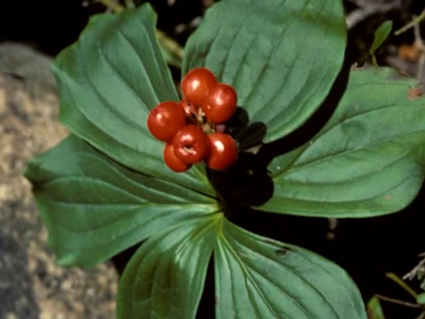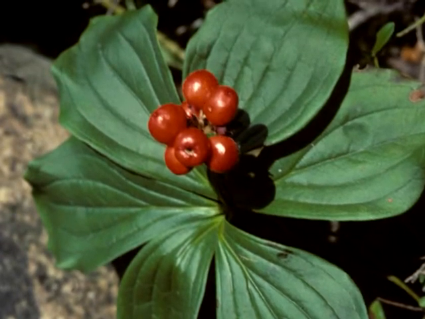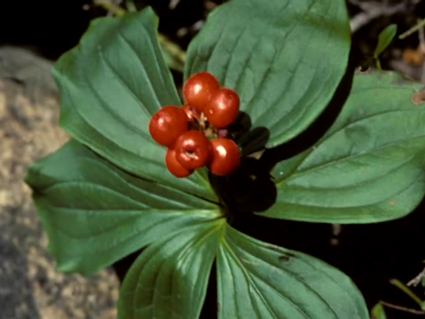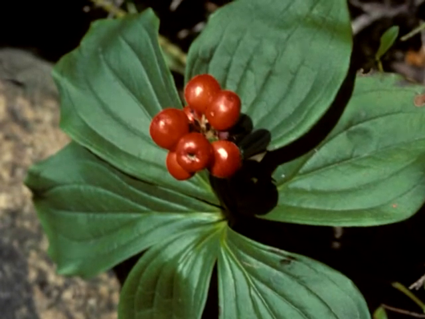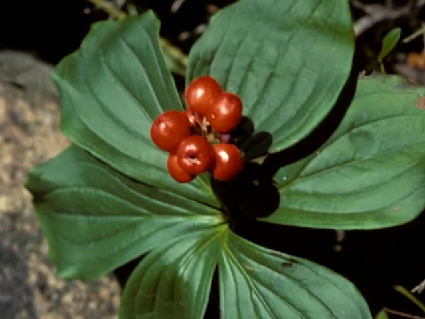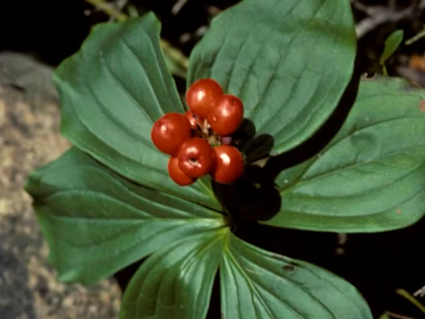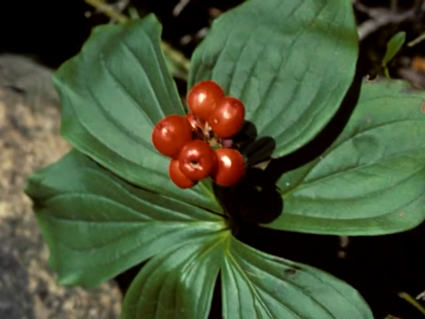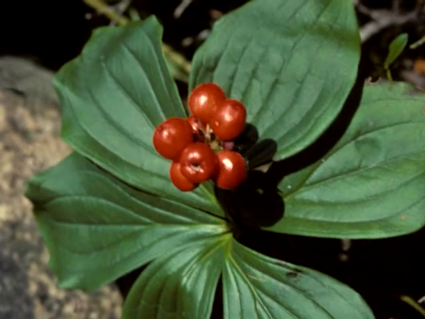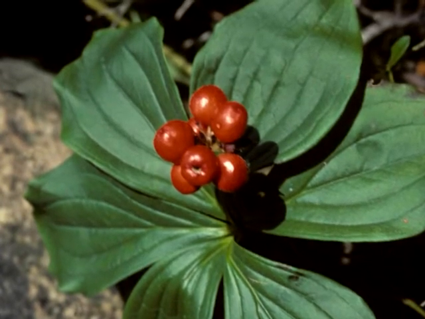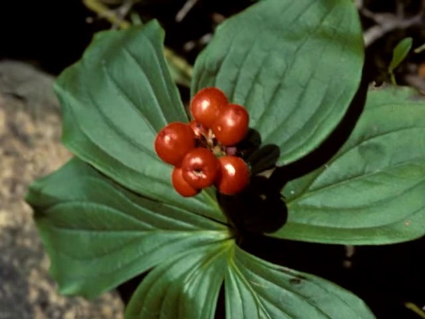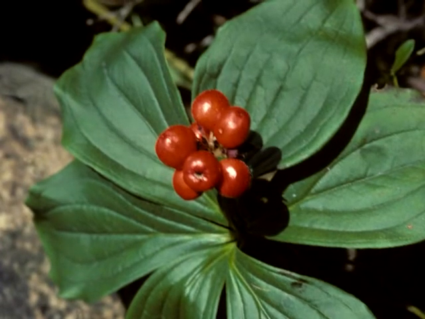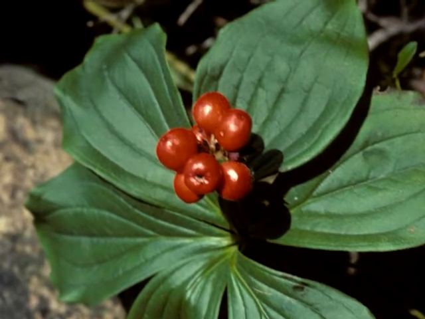So you might be asking yourself, well, in what way is this plant investing energy? Well, these fruits that you see are one investment. It does take energy to develop this structure. And what is the purpose of a fruit? The purpose of a fruit is to attract an animal to carry off that seed and plant it somewhere.